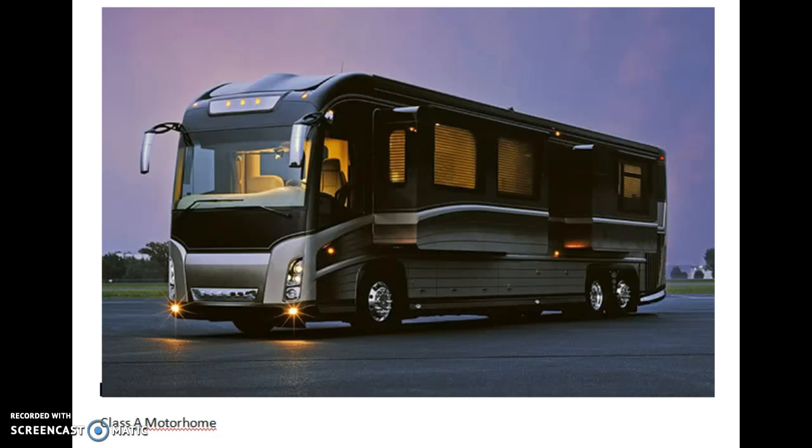So, what we see here on the screen is considered a Class A motorhome. And you can see that the motorhome has two slides. That's what these are here, these slide out rooms or partial rooms. And motorhomes can have either a gas or a diesel engine. And the Class A's are typically characterized by the flat front.